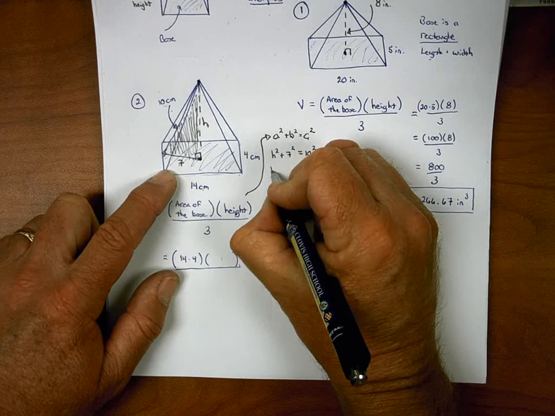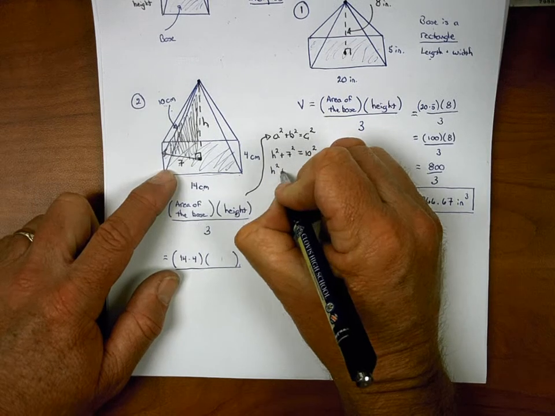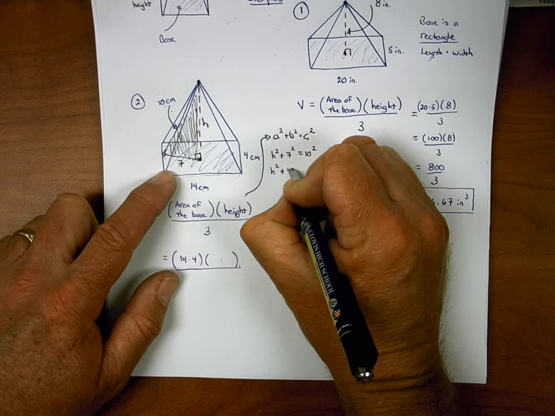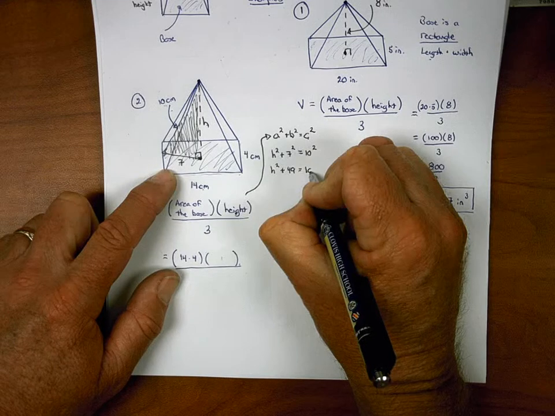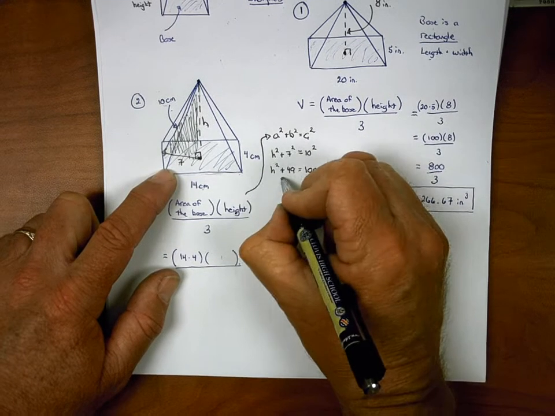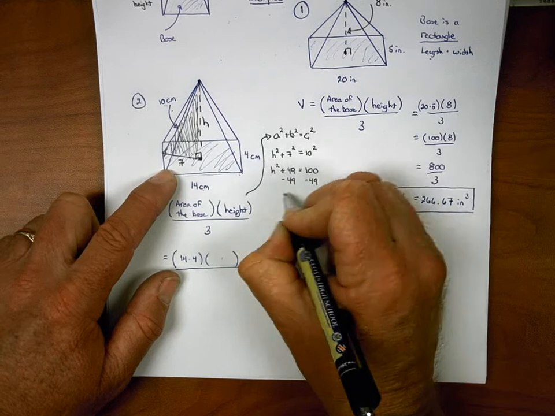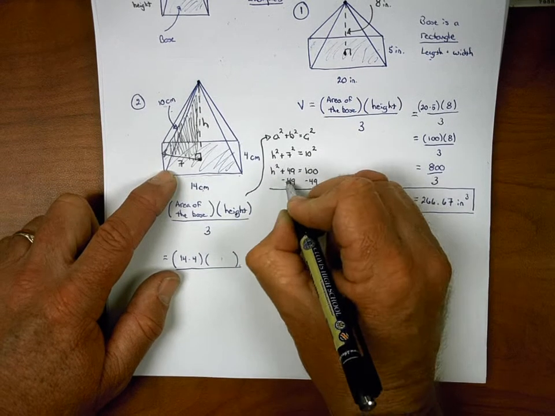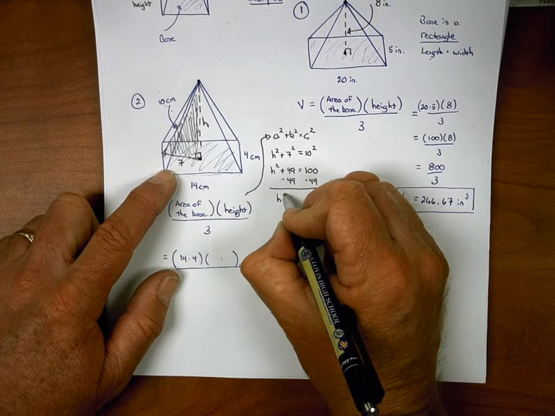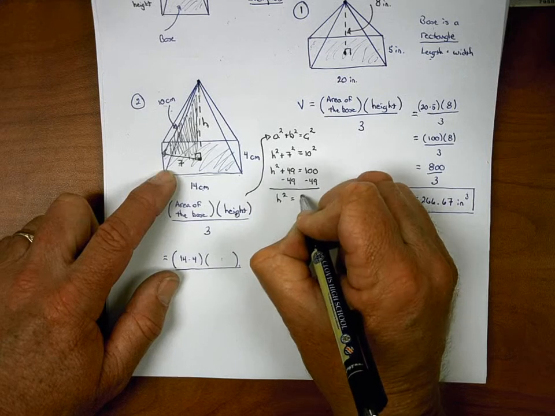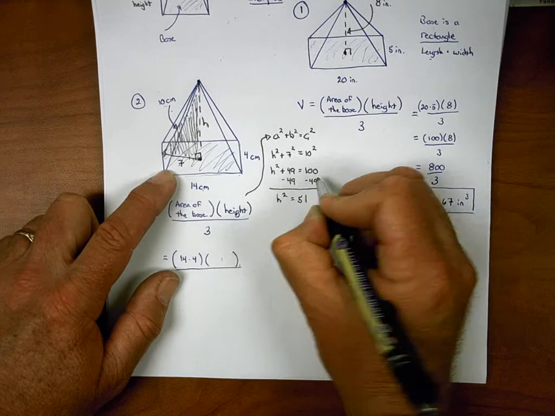So simplifying it out, h squared plus 7 squared, which is 49, is equal to 10 squared, which is 100. Then I'm going to subtract 49 from each side. I'm finding the height of the pyramid, so I'm solving for h. Then I get h squared is equal to 51, because 100 minus 49 is 51.